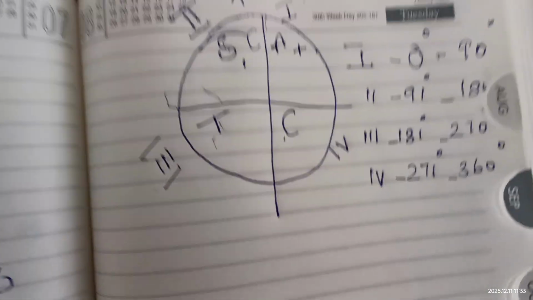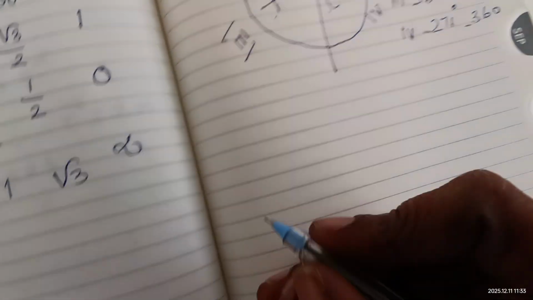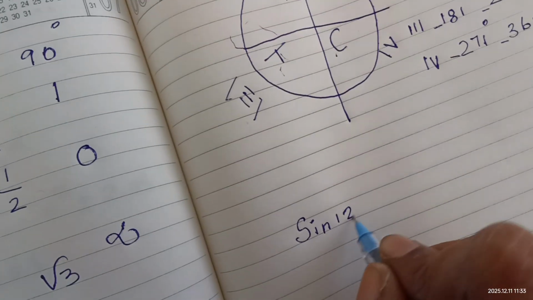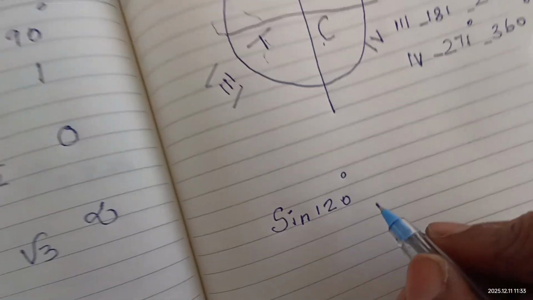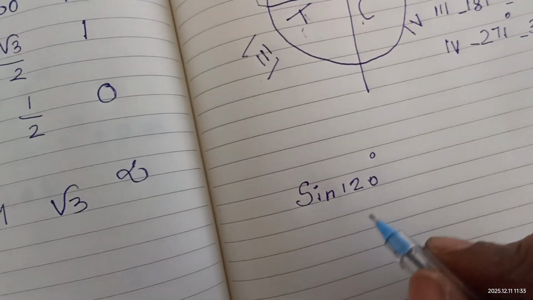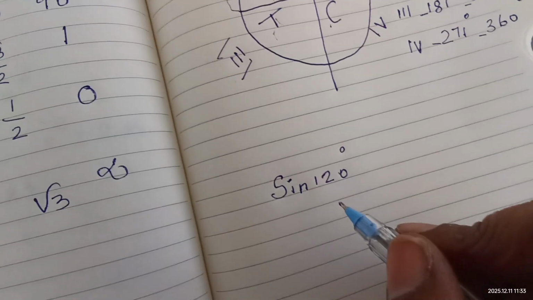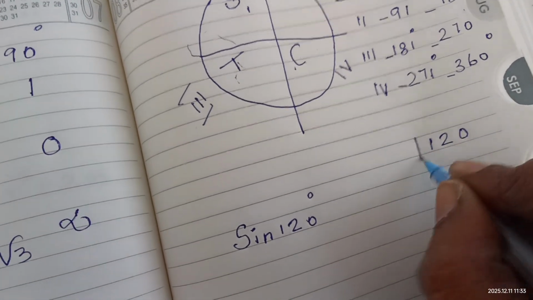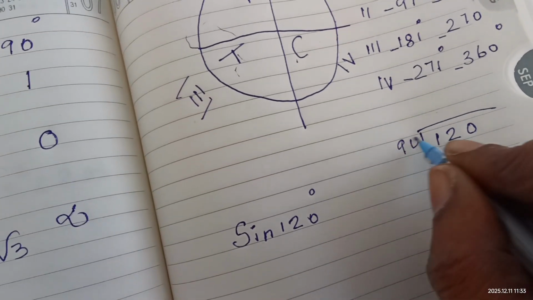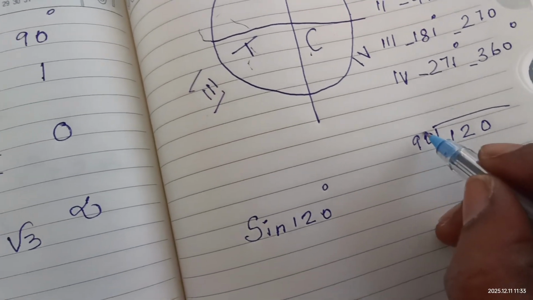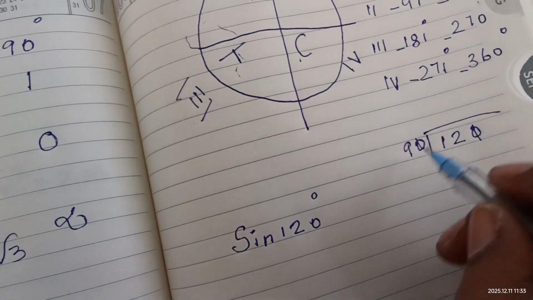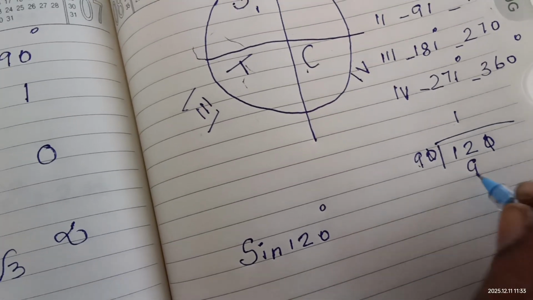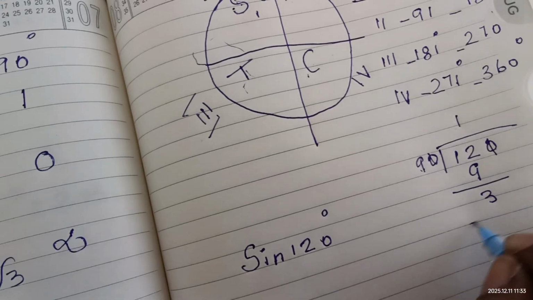Okay, let's see the sum. They asked us to find the value of sine 120 degree. Whatever the angle may be, we have to divide that angle by 90 degree. So when we divide 120 by 90, 0 gets cancelled, then 9 and 12, 9 is 9 and remainder 3.